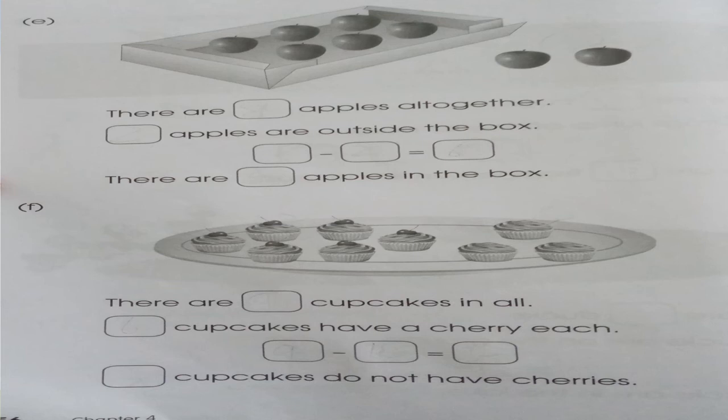Okay, now come down. There are dash apples in the box. How many apples are in the box? 6. Let's write 6 here. Okay, 8 apples are all together. 2 apples are outside. And 6 apples are in the box. Good. Now come down class. Question number F.